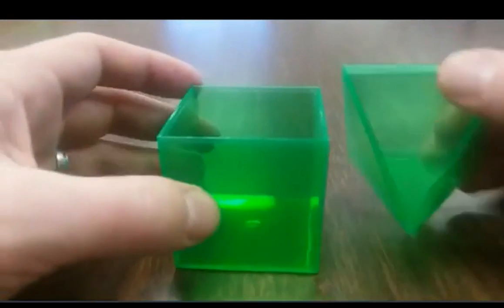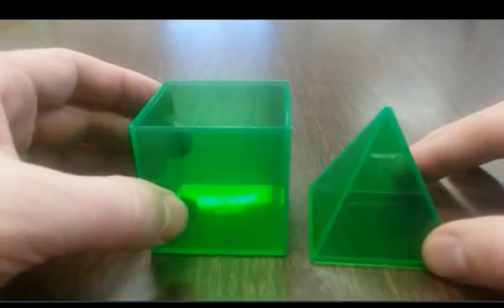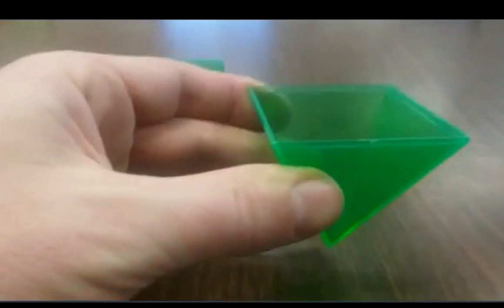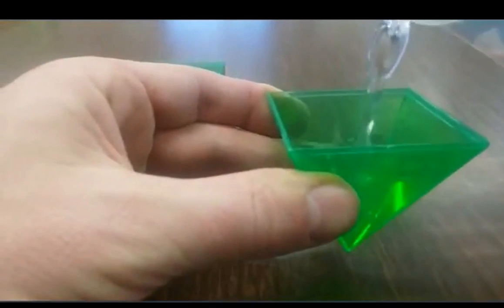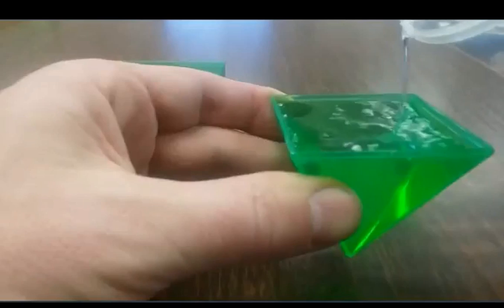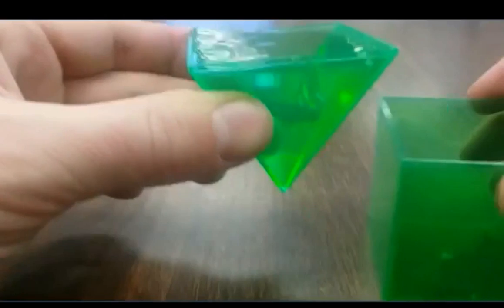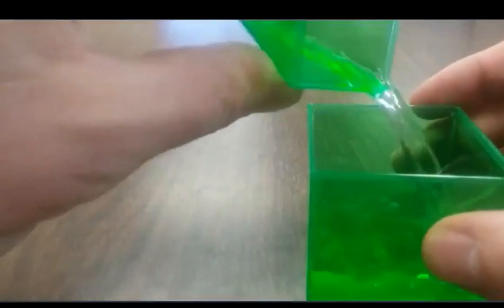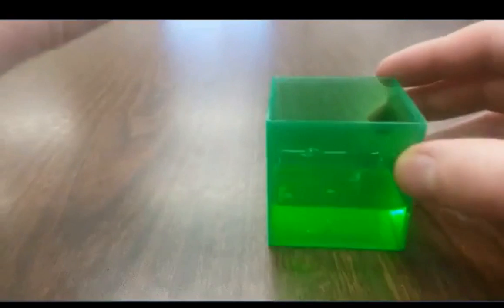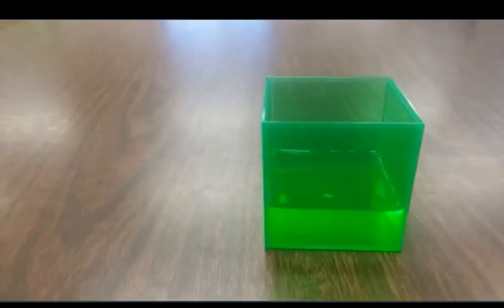Now, to figure out the volume, I can fill this one up and then dump that in here and see how much of the volume that is.